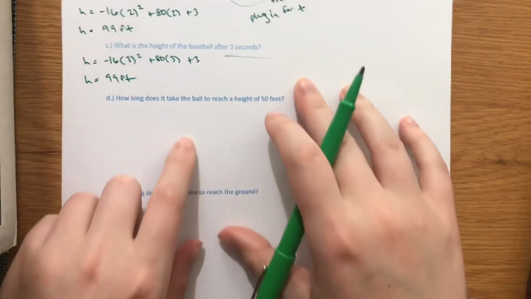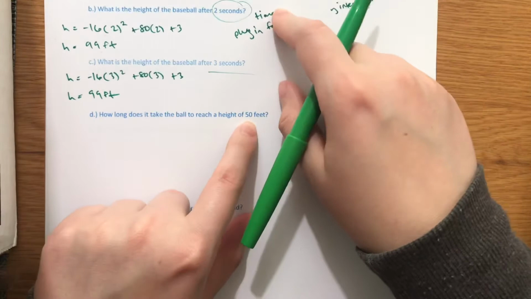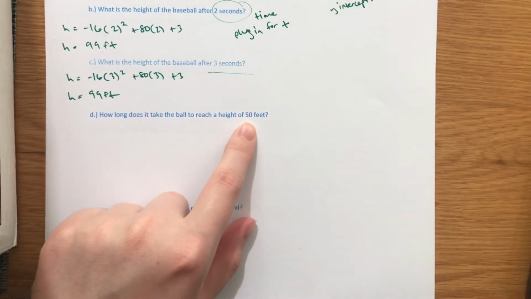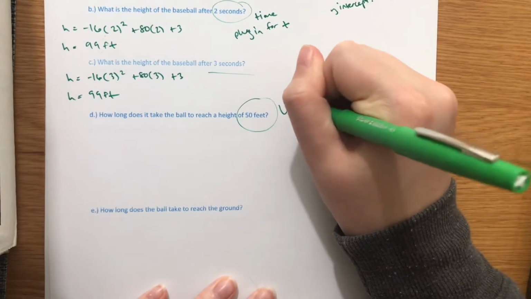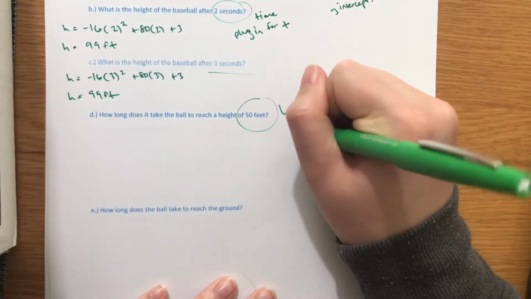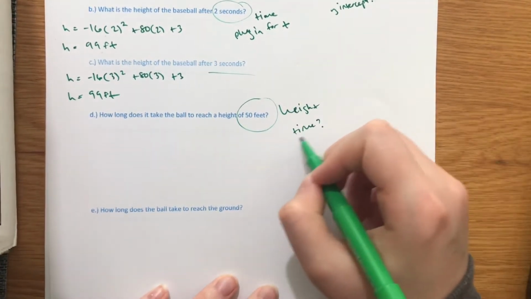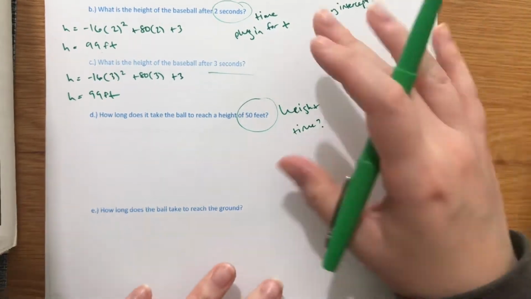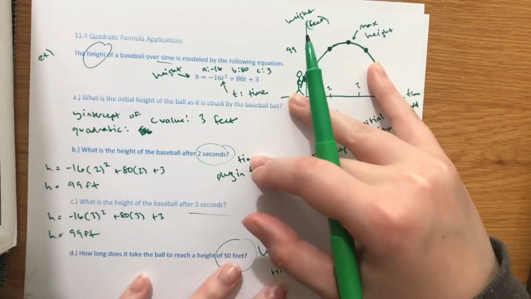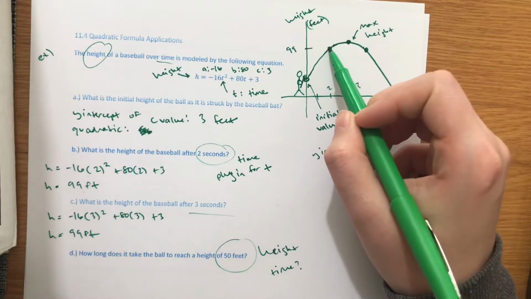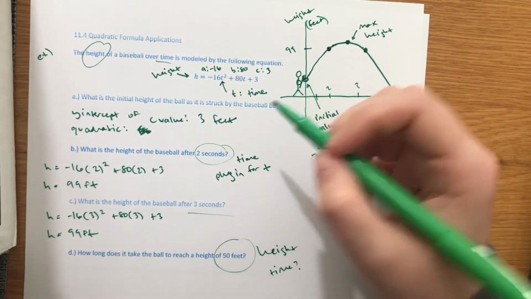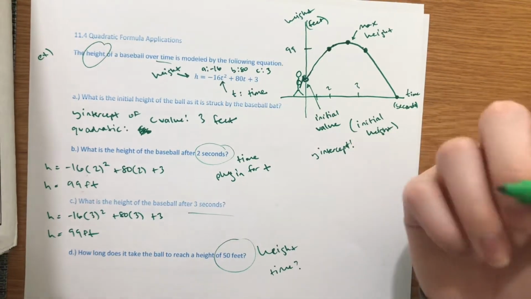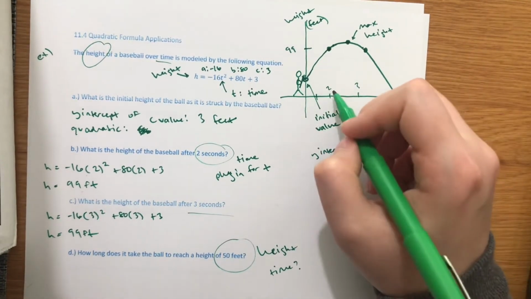How long does it take for the height to reach 50 feet? Well, this time is a little bit different. This time they gave us a height. We want to know how long it took to get there. We want to know what length of time it took to get to 50 feet. First of all, I want to just guesstimate. If it took 2 seconds to get to 99 feet, my guess is 50 is half of that, so maybe somewhere around 1 second. I don't know. It depends on the velocity of the baseball, but it's going to be less than 2 seconds for sure.